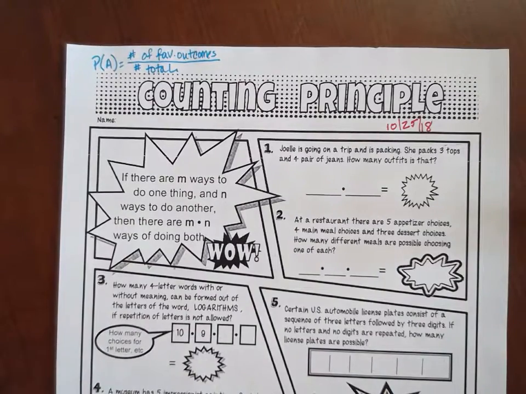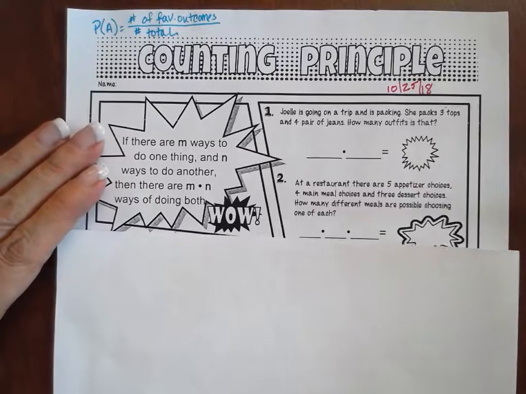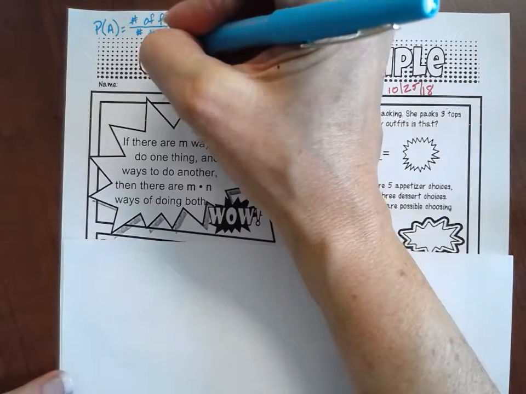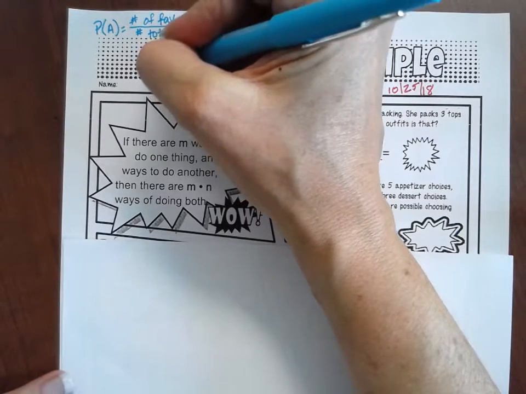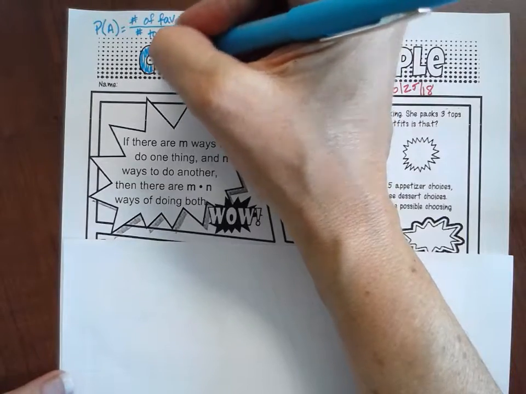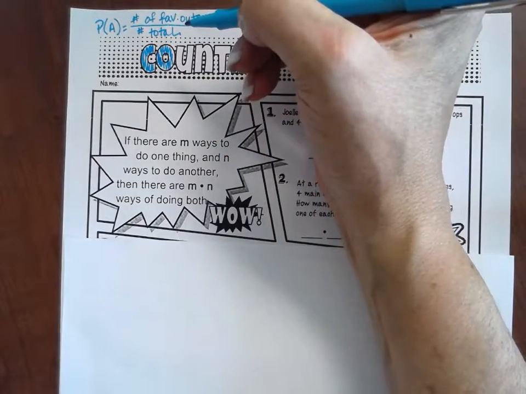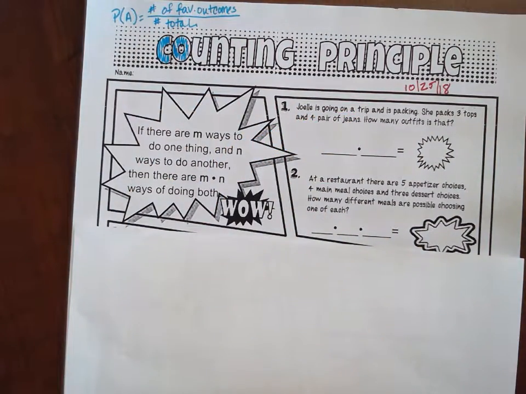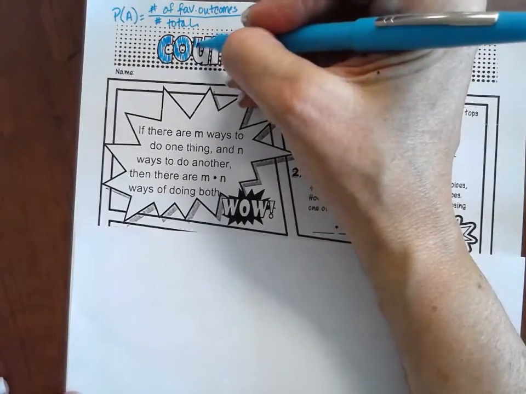Now, if you were dealing with the game, like when we were doing our tree diagram, we did 36 trials, right? So that was the total number. That's a little different because it was an experiment. We had a very specific, hey, we did this 36 times.